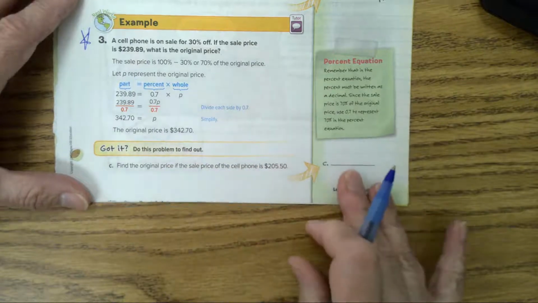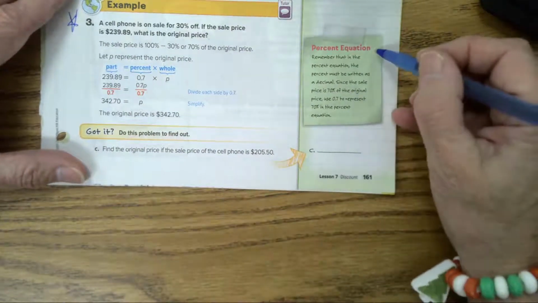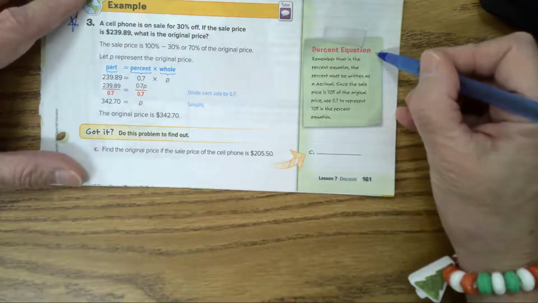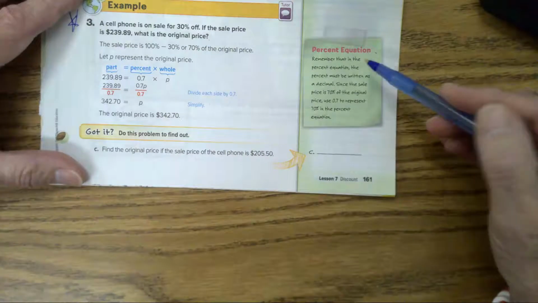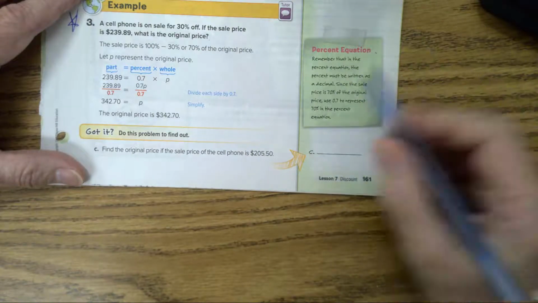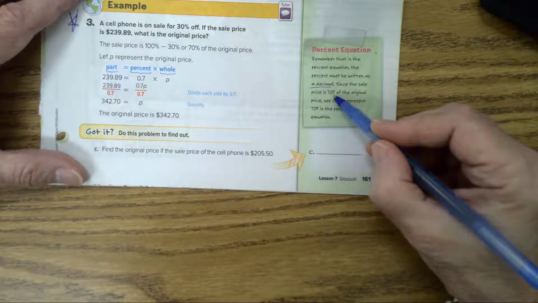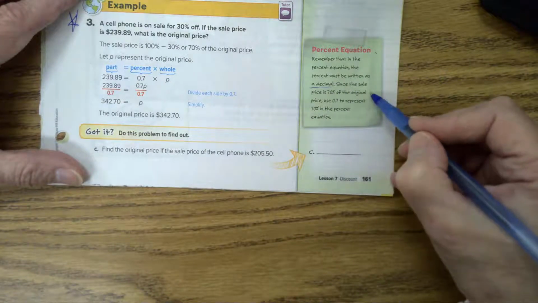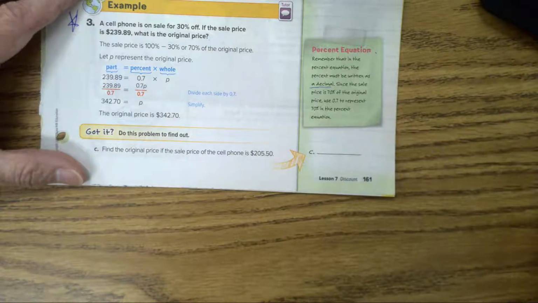Now let's go on and do part C. Before we do it, let's look at what it says for the percent equation. Remember that in the percent equation, the percent must be written as a decimal. Since the sale price is 70% of the original price, use 0.7 to represent 70% in the percent equation.